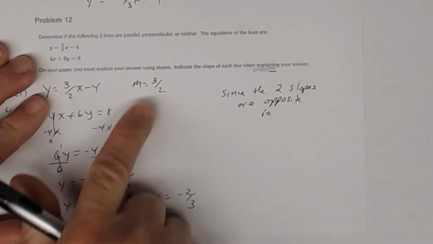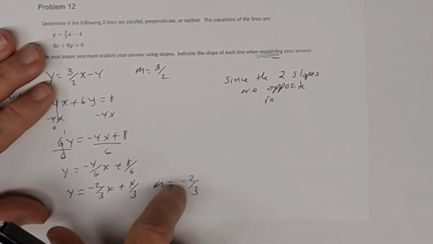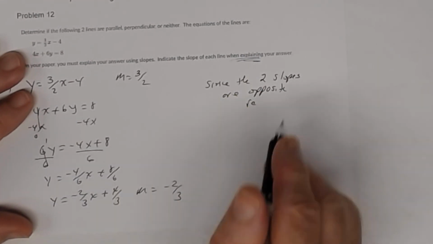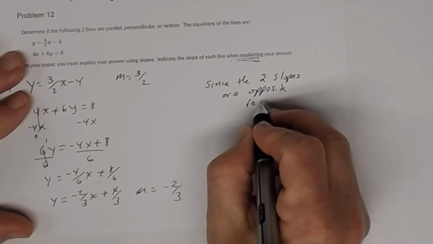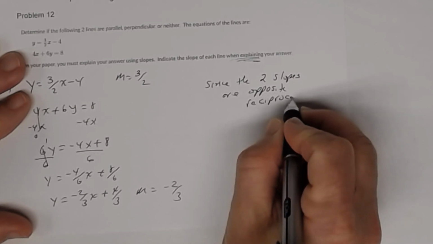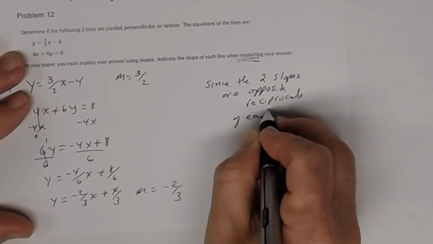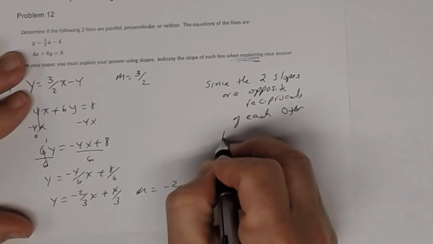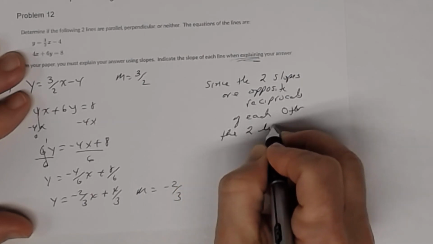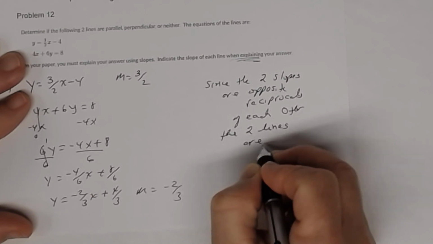So you have to say this is 3/2, and you have to say this is negative 2/3 before you can say this. So since the two slopes are opposite reciprocals of each other, the two lines are perpendicular.